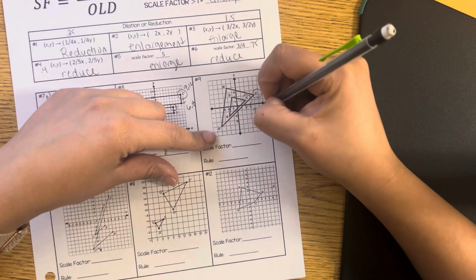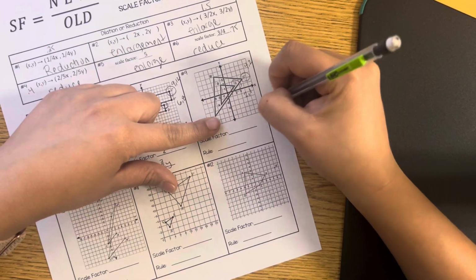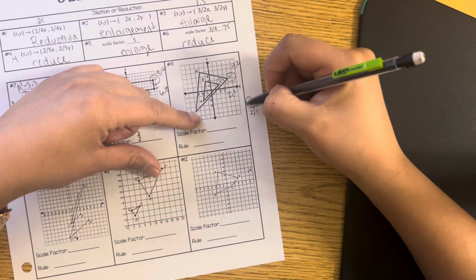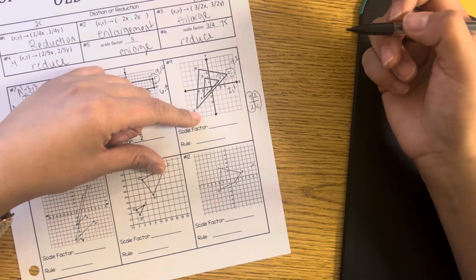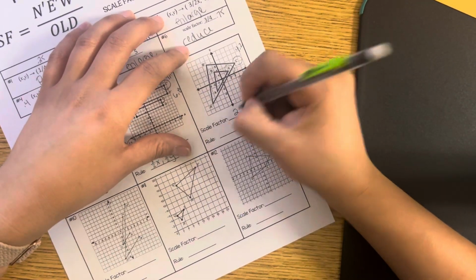The old C is 2, 1. So then if I put the new one over the old one that matters, I have made two fractions, 4 over 2 and 2 over 1. When I type that in my calculator, 4 over 2 and 2 over 1 both equal 2.